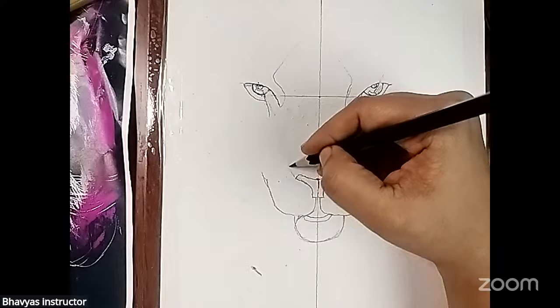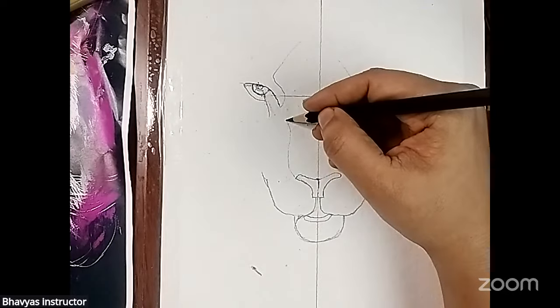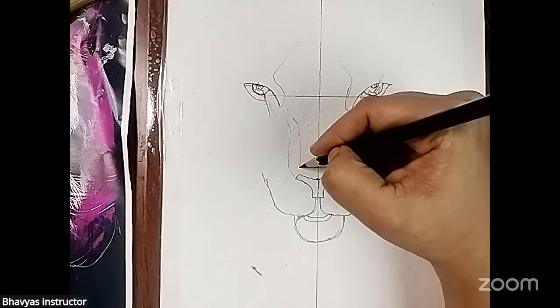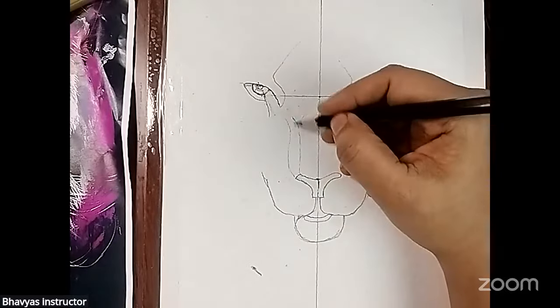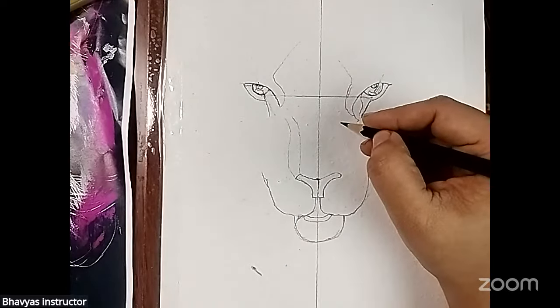Now you just give like this. Here you will get the darker tone values, shadow values.